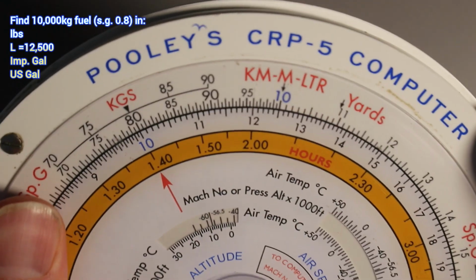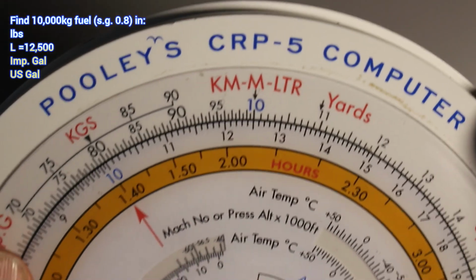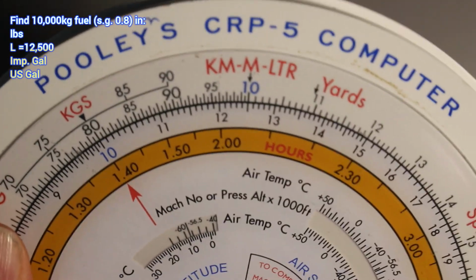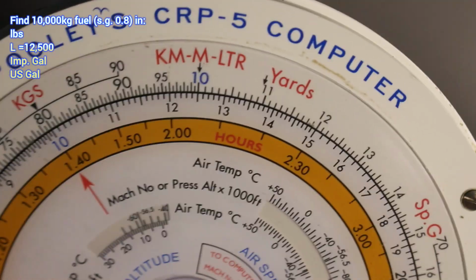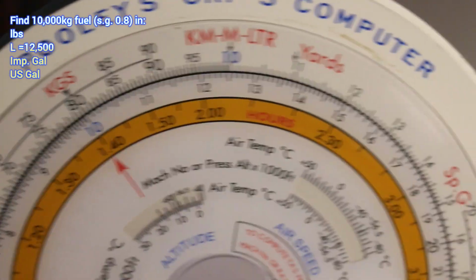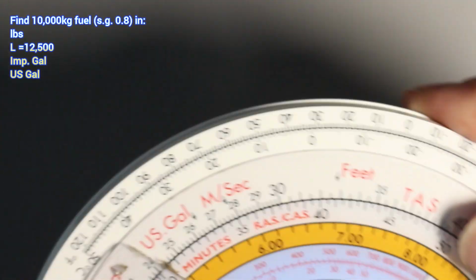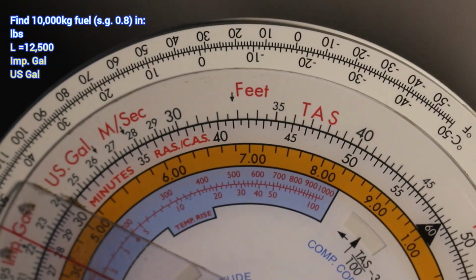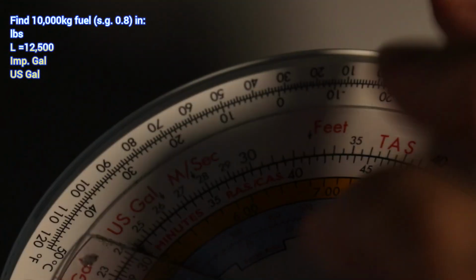In fact, it's 12,500 litres. 12,500 litres, divide it by 5 and you get imperial gallons. So around between 2 and 3,000, something like that. So let's find imperial gallons.